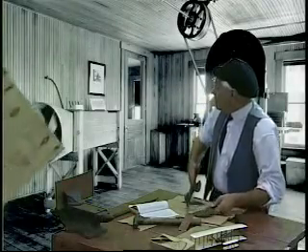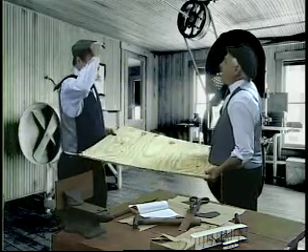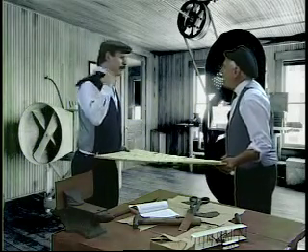Well, here's that plywood you wanted. You wouldn't believe how windy it is out there. When I was carrying this thing over, it nearly picked me up.